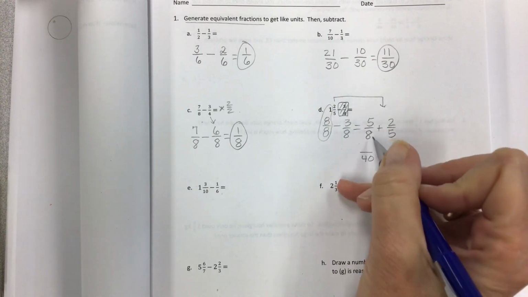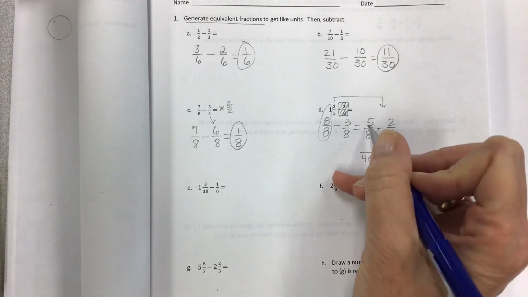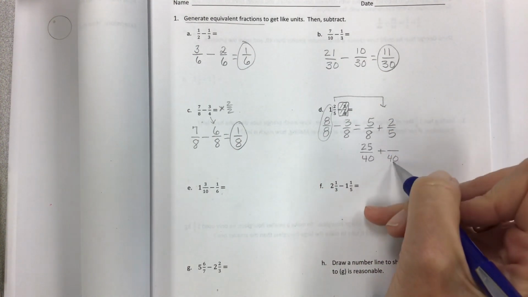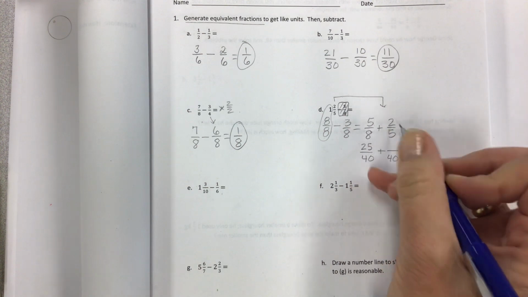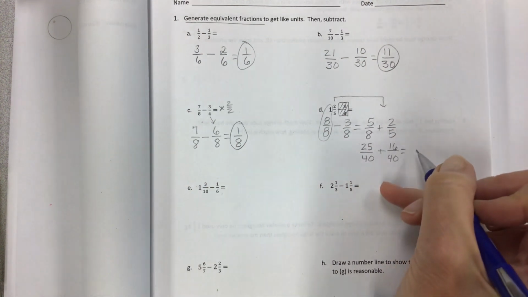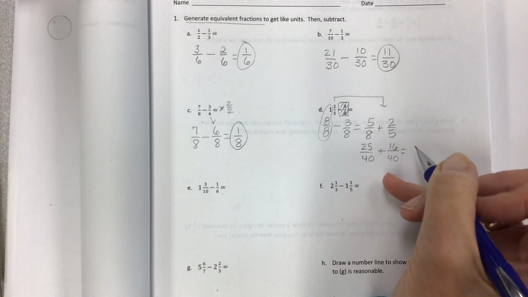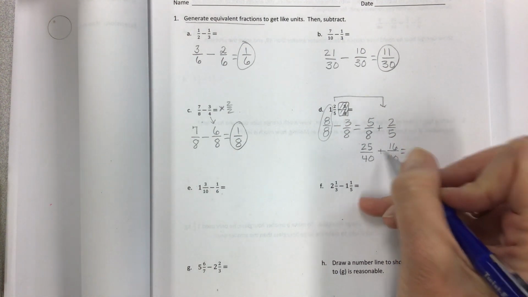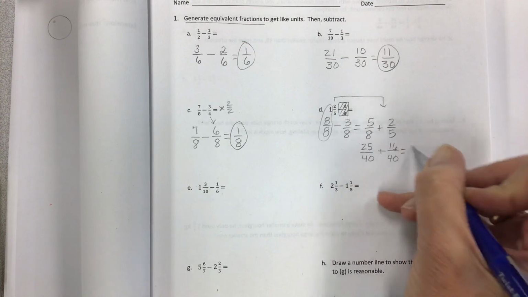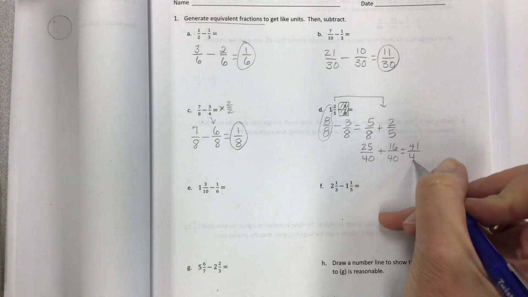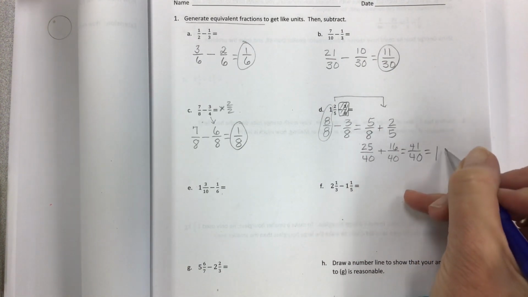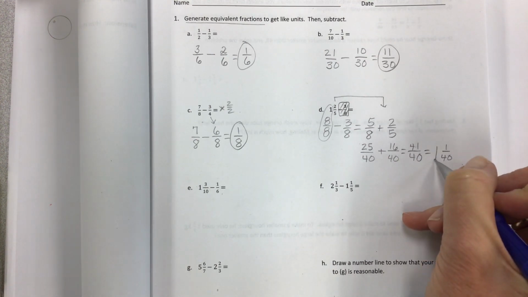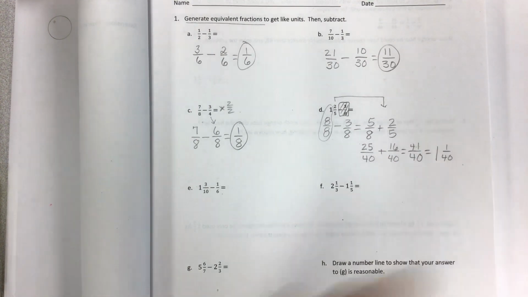And so from 8 to 40, this would be with a scale factor of 5. 5 times 5 is 25. To get from 5 to 40, it's a scale factor of 8. 8 times 2 is 16. Excuse me, I feel like it's a long day. 25 plus 16, 41 40ths. And that would make 1 and 1/40 because 40 goes into 41 one whole time with 1 left over.